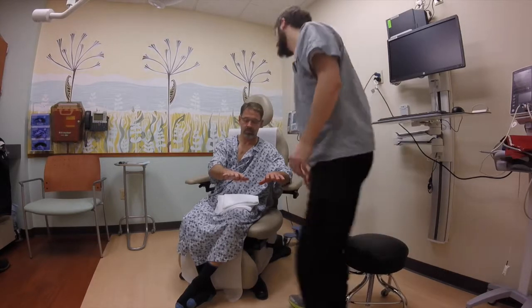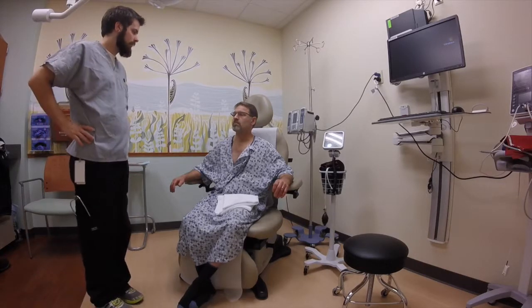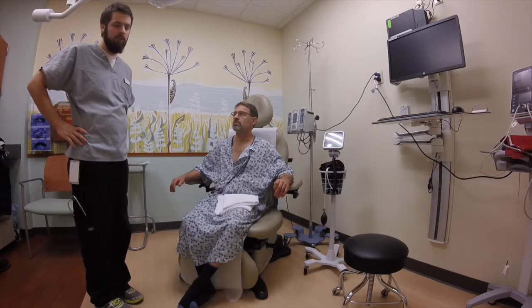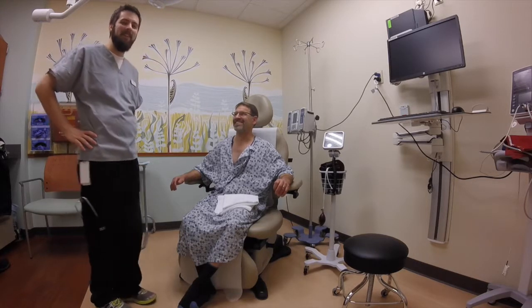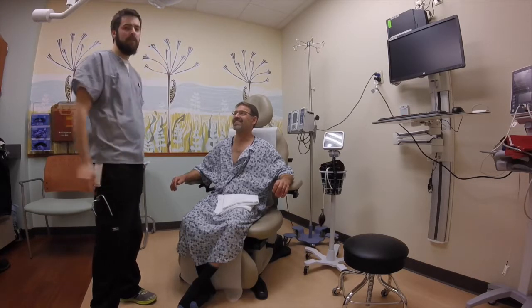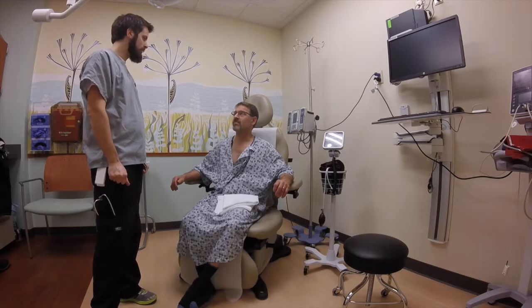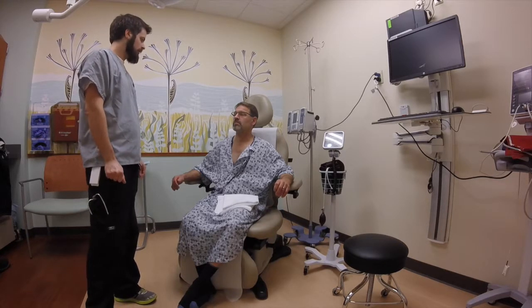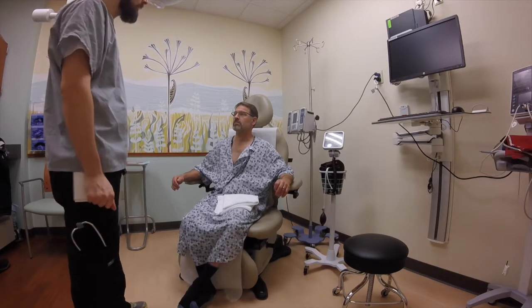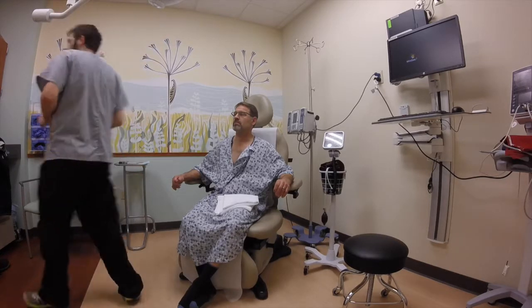So let's see here. First I'm going to inspect his head, his face. I'm looking at his face, and it's symmetrical. If I were to ask him to smile, both corners of his lips are raised the same amount. I see that his skin is of normal color for his ethnicity. Okay. So let's see here. Just wash my hands.